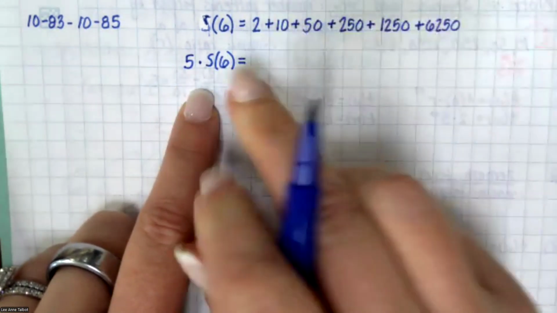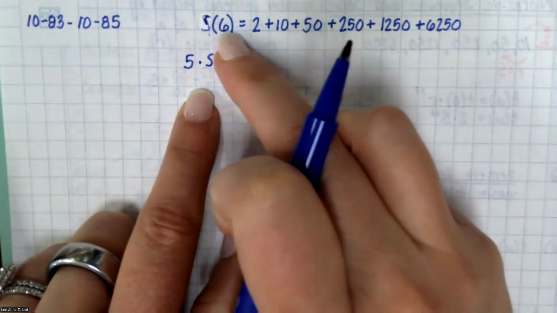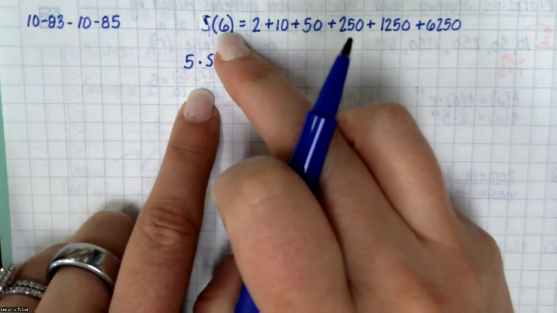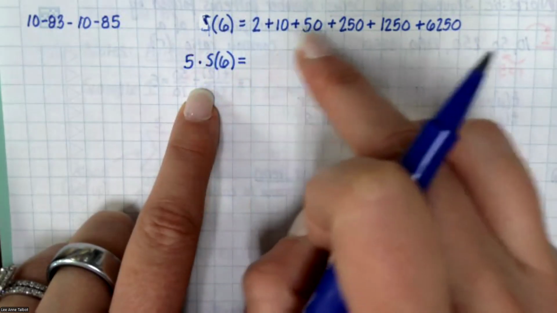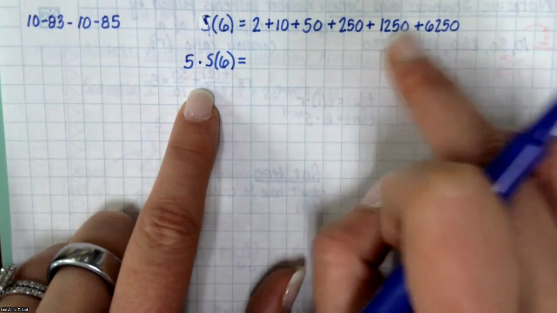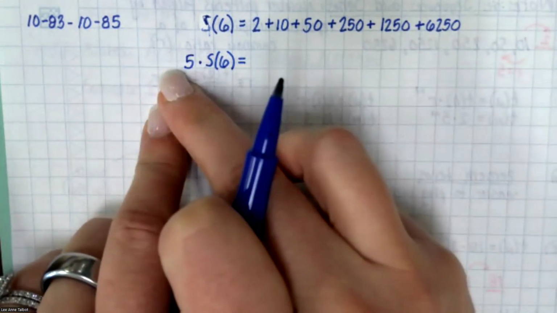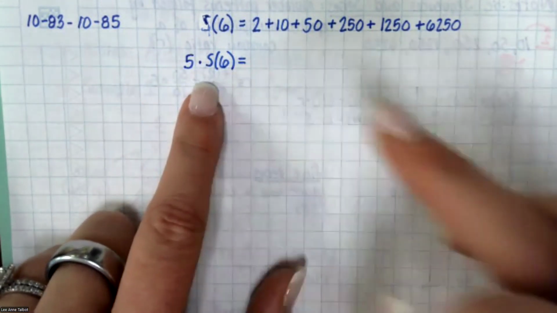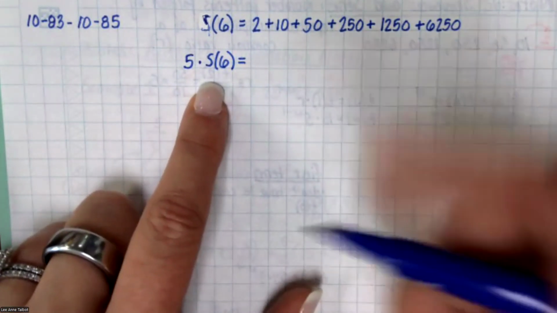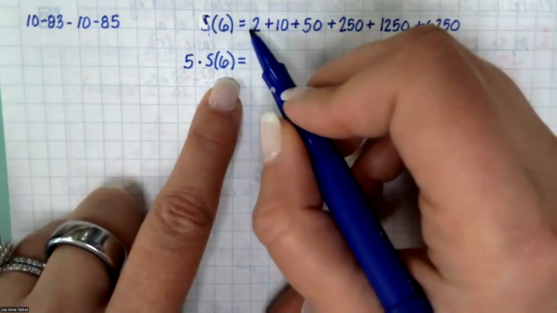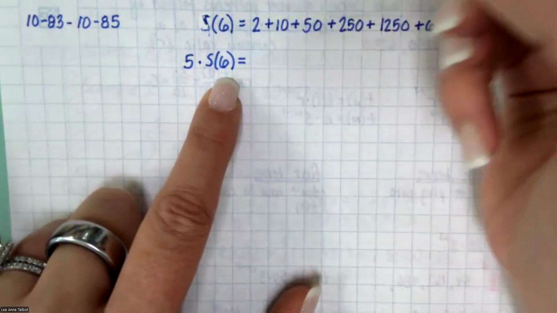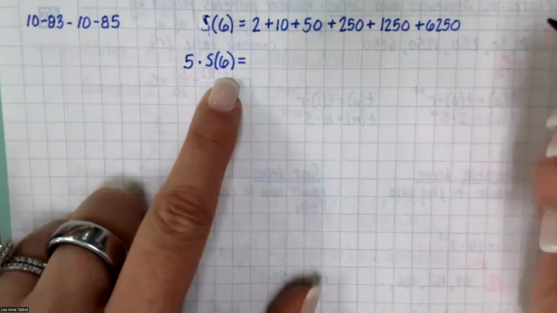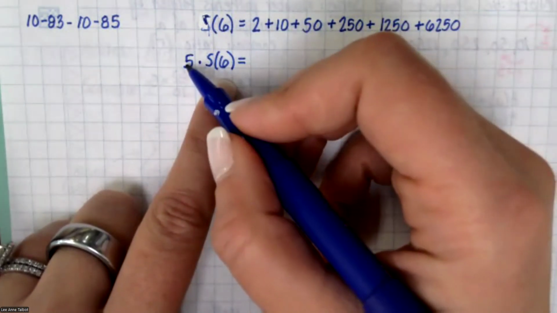Let me actually read you this notation, by the way. This says the sum of 6 numbers. So you say the sum of 6 numbers, 2 plus 10 plus 50 plus 250 plus 1250 plus 6250. So this is saying 5 times the sum of 6 numbers. I'm going to take each term and multiply them by 5, so I'm basically multiplying both sides by 5. No, this is a 5.